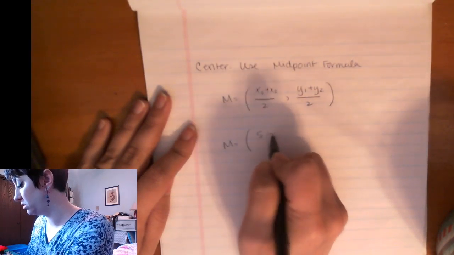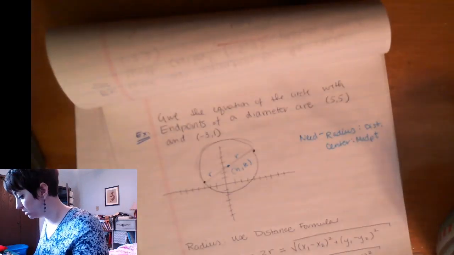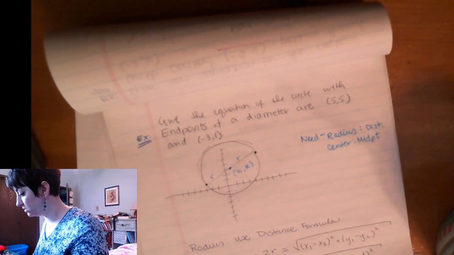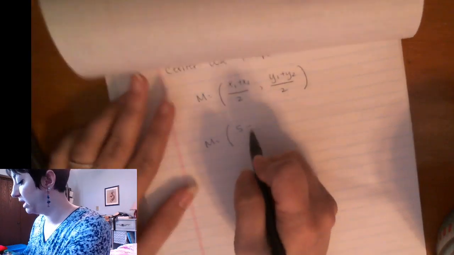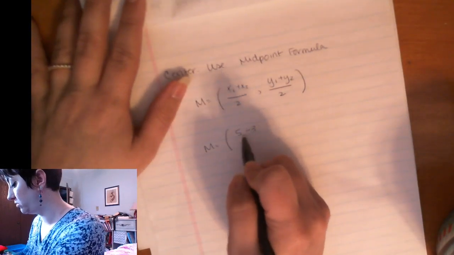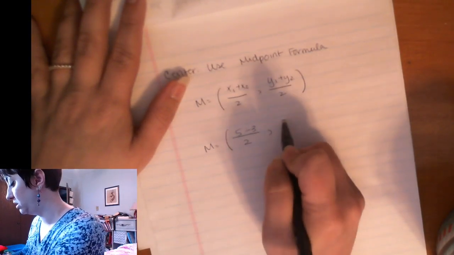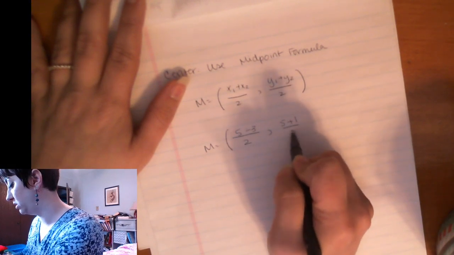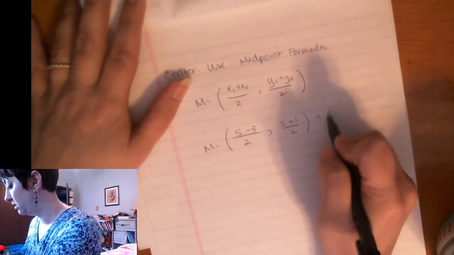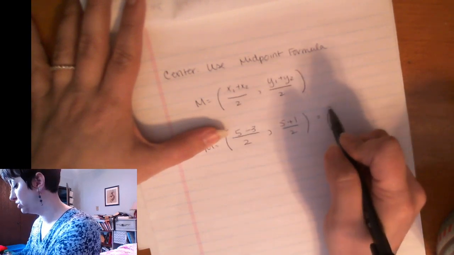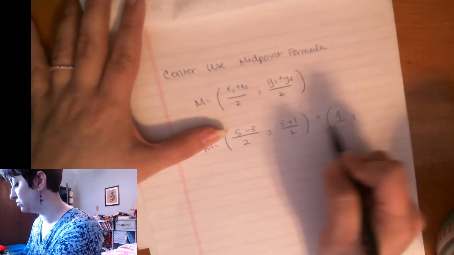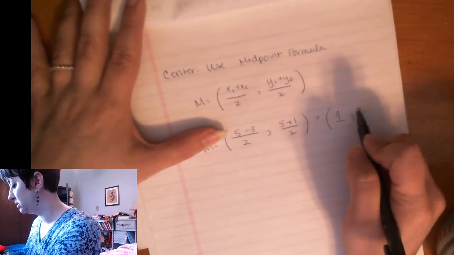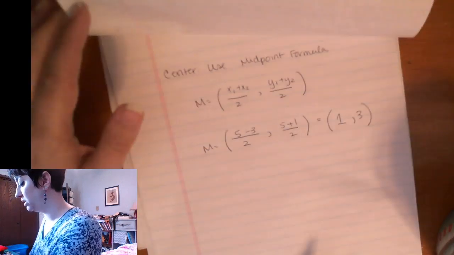So x1 plus x2, sorry, I forgot my x1, y1. x1 is 5, x2 is negative 3. So 5 minus 3 over 2, and then 5 plus 1 over 2. That gives me 2 over 2. 5 minus 3 is 2. 2 divided by 2 is 1. 5 plus 1 is 6. 6 divided by 2 is 3. So I have a midpoint of 1, 3.